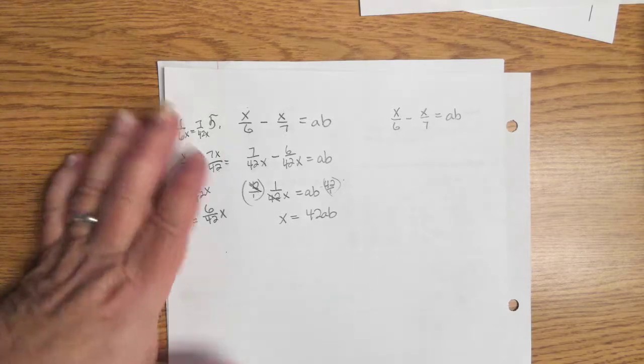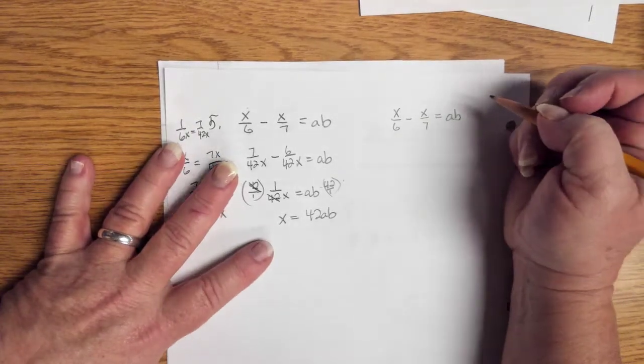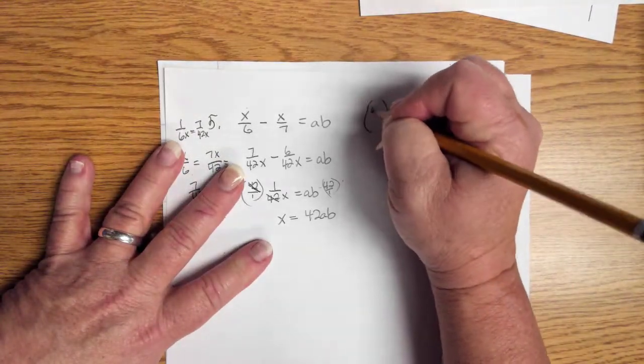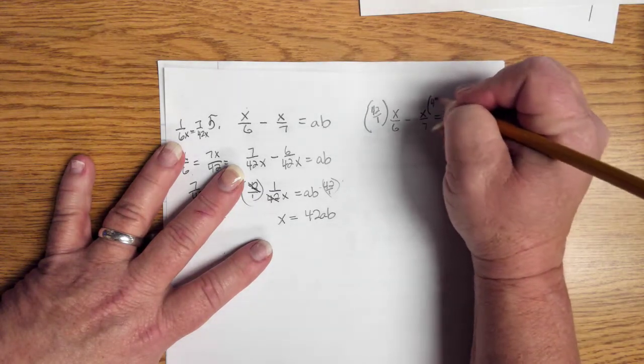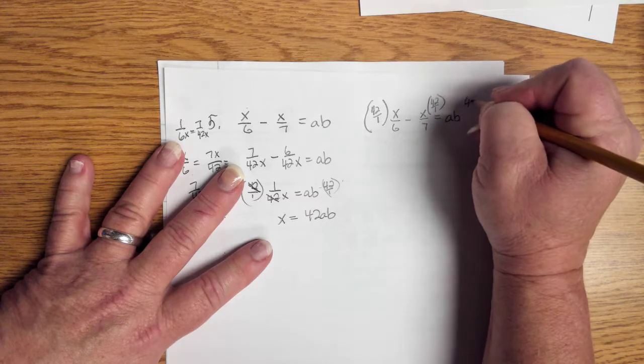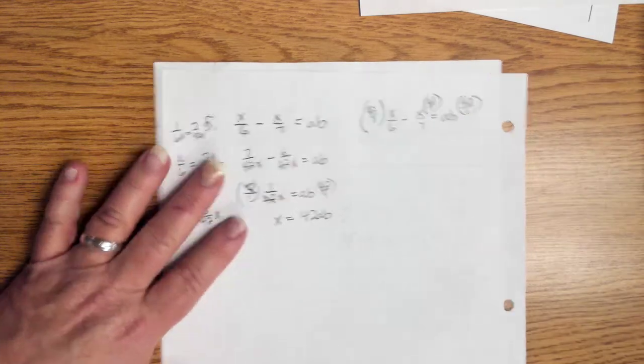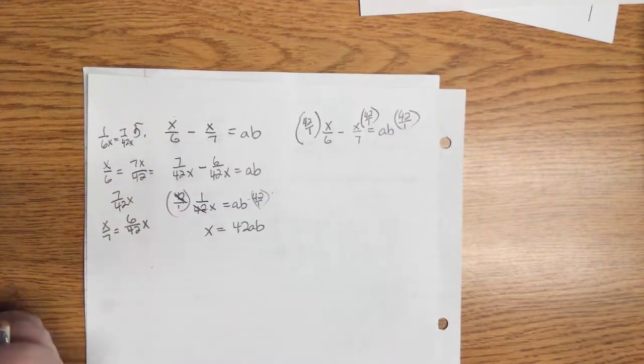Okay. What if I'd come over here and done 42 over 1, 42 over 1, 42 over 1, because I have to do it to each term, okay? All right.